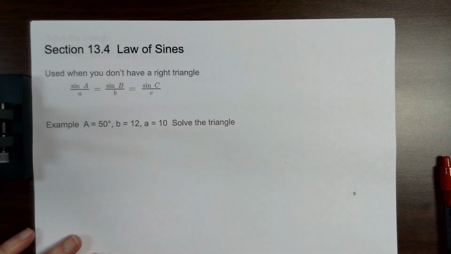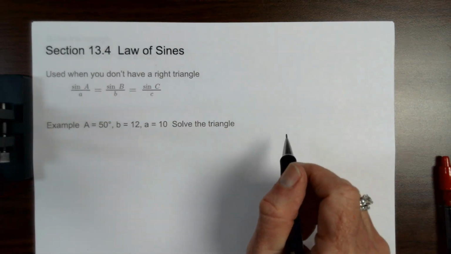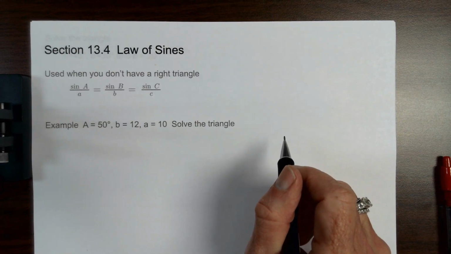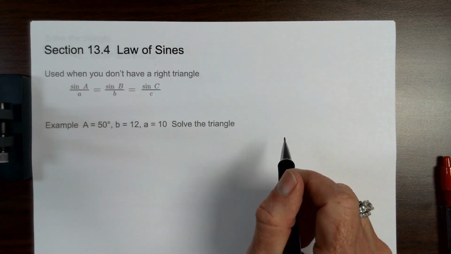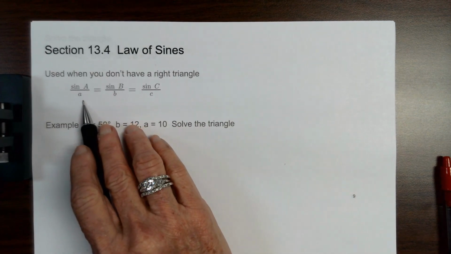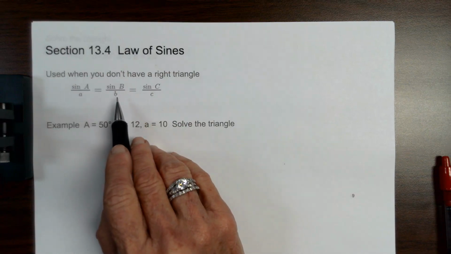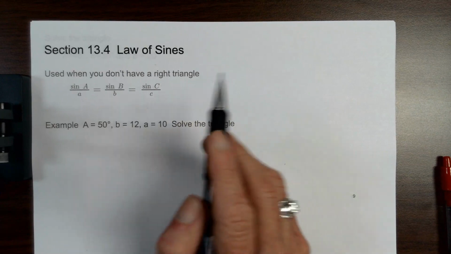All right. Law of sines, when you do not have a right triangle, you can still use trig to help you solve these problems. And the two ways that you do it are law of sines and law of cosines. This is law of sines. It's a proportional setup with the sine of A over little a, the sine of B over little b, the sine of C over little c.